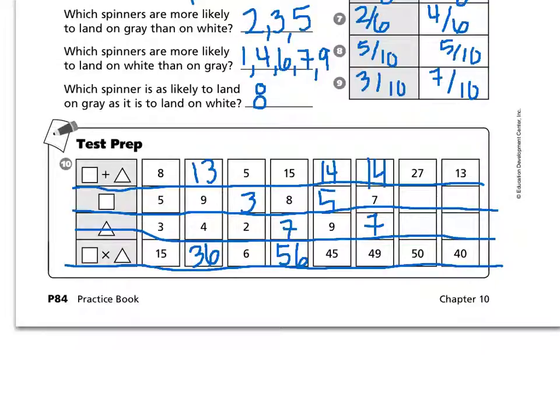Now I have 2 numbers that I have to figure out what it might be. And I know that 25 plus 2 would equal 27, and 25 times 2 would equal 27. So I'm going to go ahead and write that in here. I'm going to do the same thing for 13 and 40. I know that 5 times 8 equals 40, and 5 plus 8 equals 13.